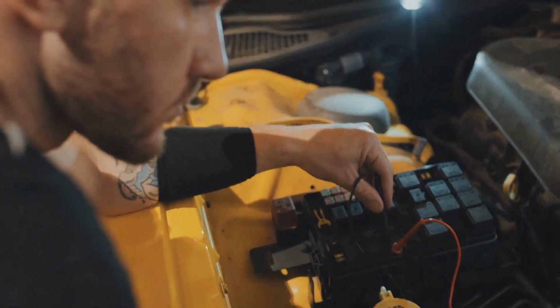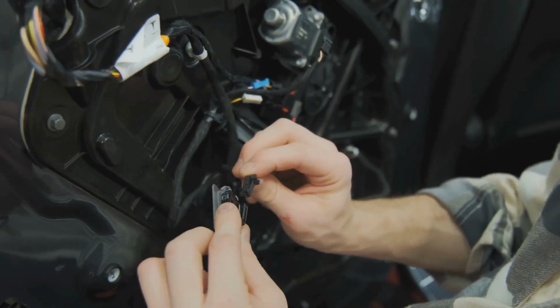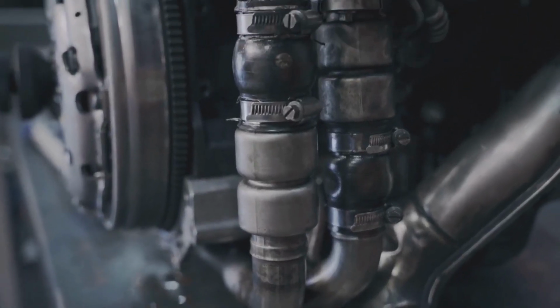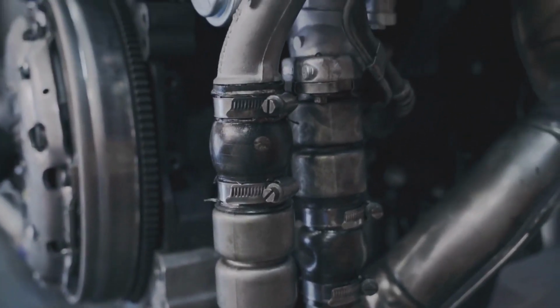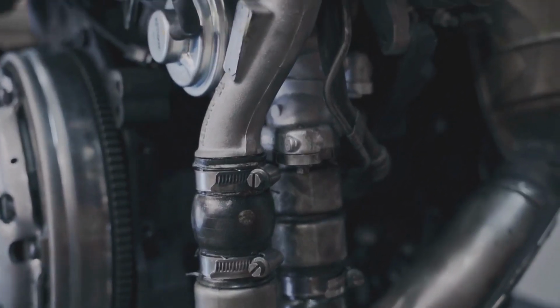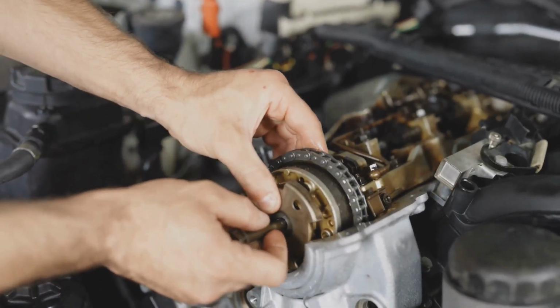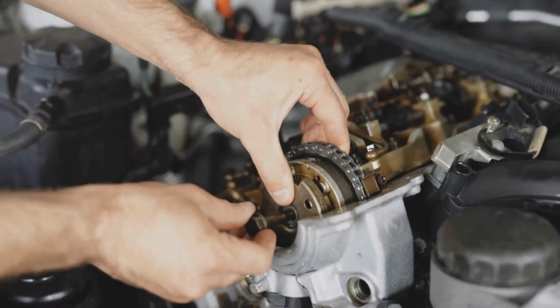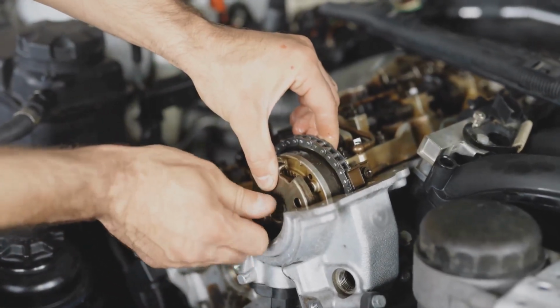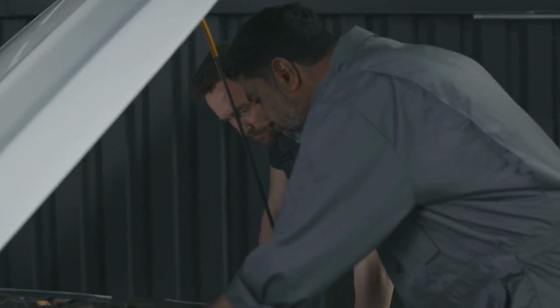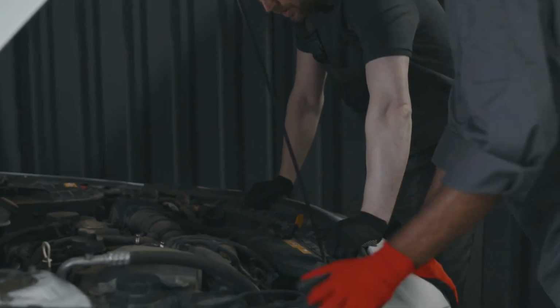A damaged or corroded wire to the VVT solenoid can cause circuit problems. 4. A faulty camshaft position sensor. If this sensor fails, the ECM can't correctly adjust timing. And finally, timing chain or belt issues. A stretched or misaligned timing chain can throw cam timing off. Ignoring these issues for too long could lead to serious engine damage, so let's diagnose it properly.